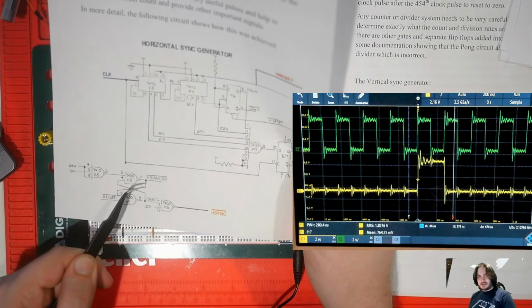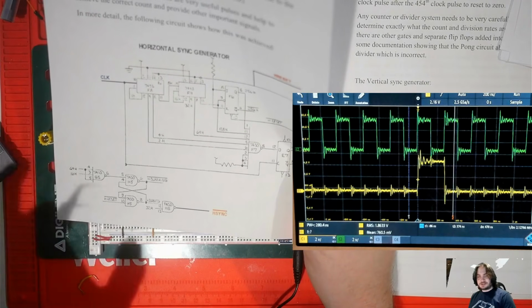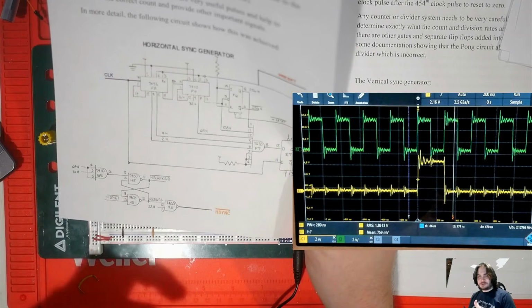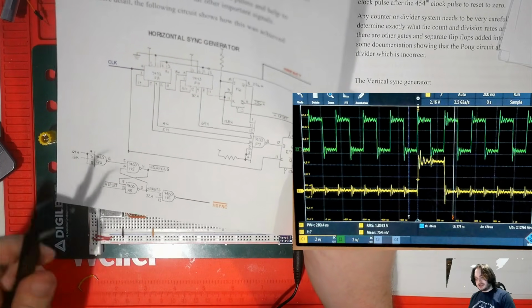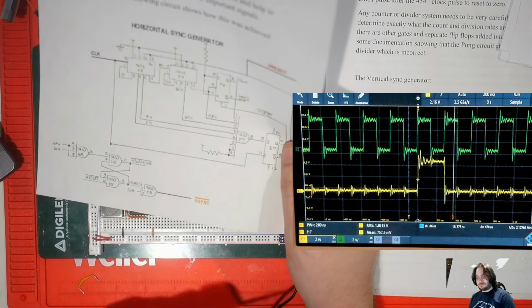H blanking is the horizontal blanking period. That essentially tells us when it is safe to send image data without interfering with the synchronization pulse. And finally, the actual H sync pulse is what the TV looks for to know to start a scan line.